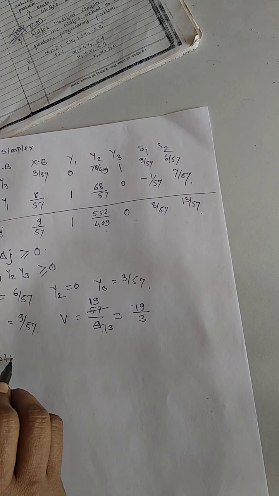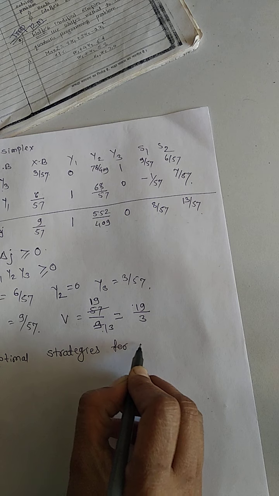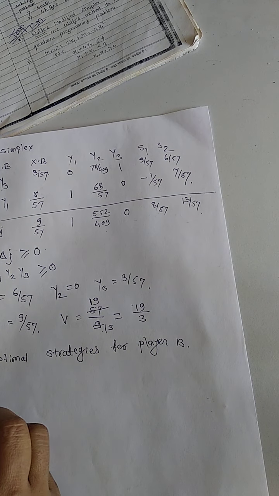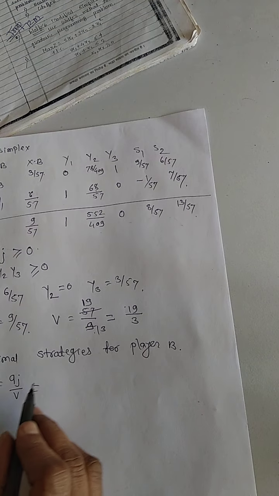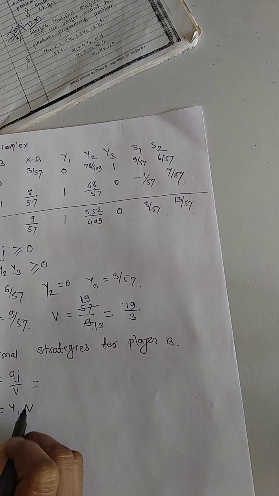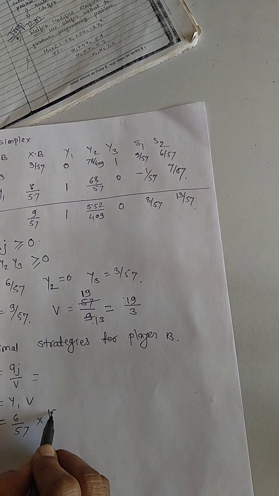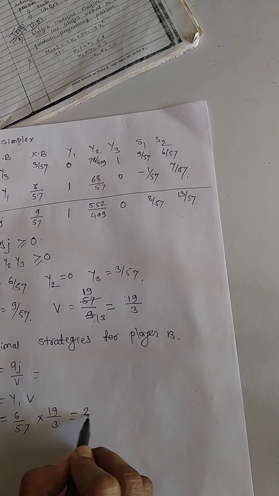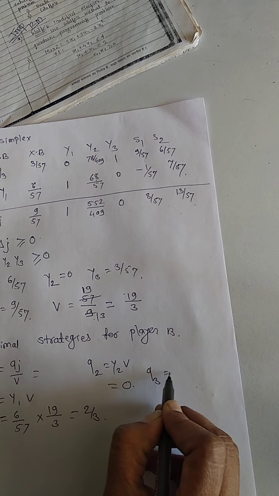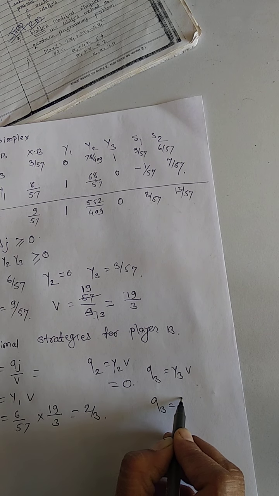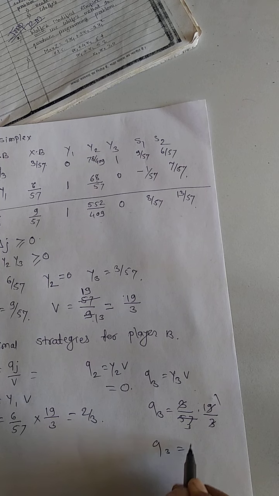Therefore, the optimal strategy for player B, Yj is equal to Qj upon V, and here Q1 equal to Y1 into V, and here Y1 is equal to 6 by 57 into 19 by 3, and that is equal to 2 by 3, and Q2 is equal to Y2 into V, that is equal to 0, and Q3 is equal to Y3 into V, that is Q3 is equal to 3 by 57 into 19 by 3, that is Q3 is equal to 1 by 3.